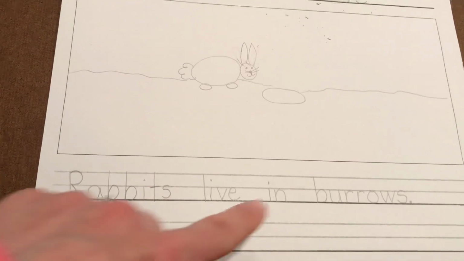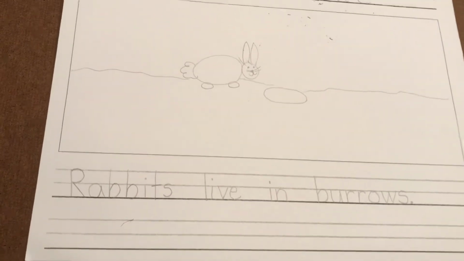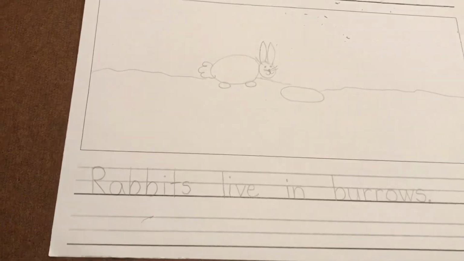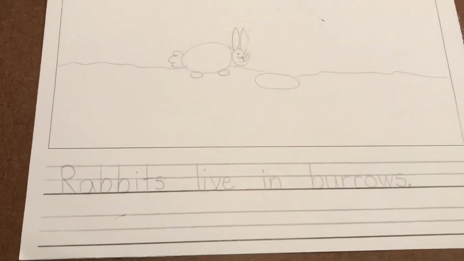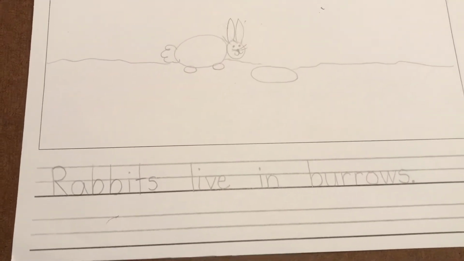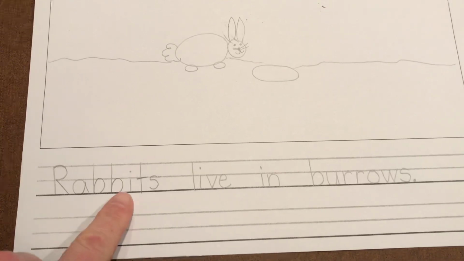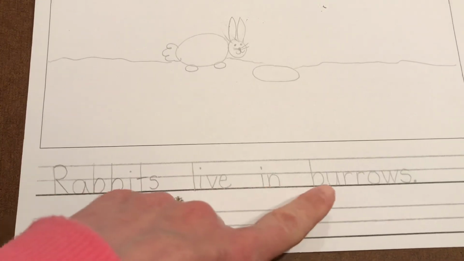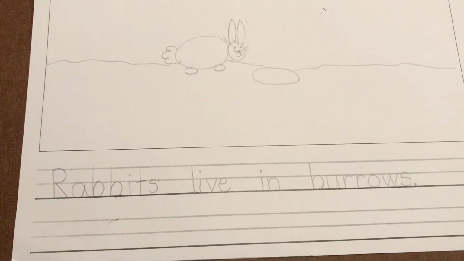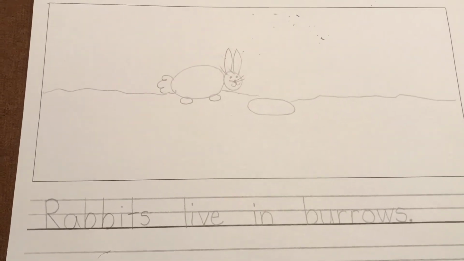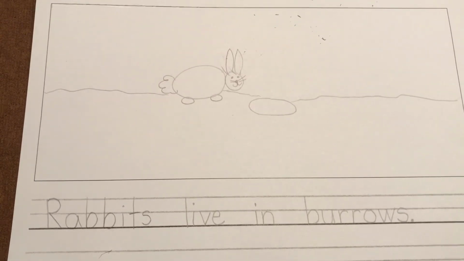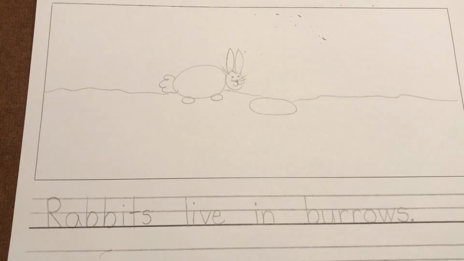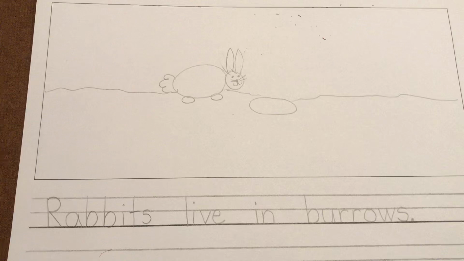Fish live in water, if you chose to write about fish. And since I wrote about rabbits, my sentence has to be talking about a rabbit. So I have rabbits live in burrows. I hope that helps. Make sure you do careful work when you print so people can read it, and make your illustration the best you can, and color it like you would see in real life, because we're trying to help someone learn about your animal.